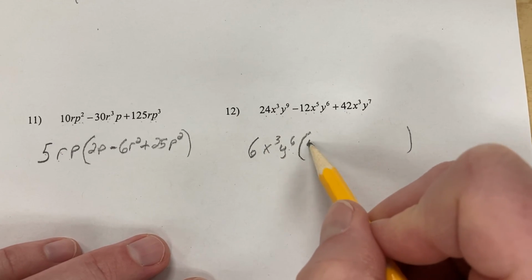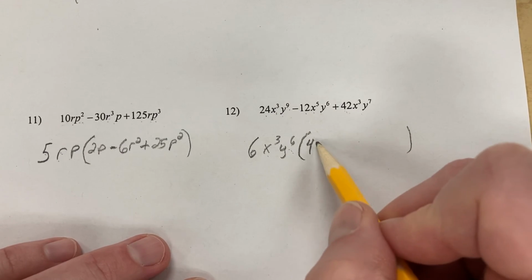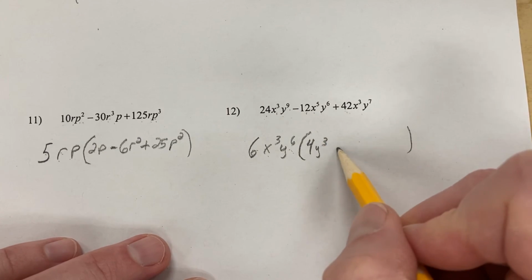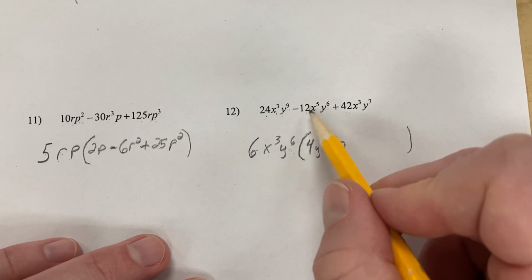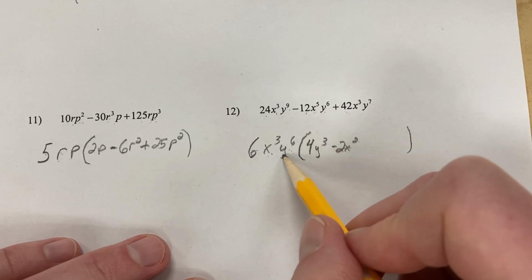24 divided by 6 is 4. We had 3 X's, we pulled them out. We had 9 Y's, we pulled 6 out. There are 3 left over. Negative 12 divided by 6 is negative 2. We had 5 X's, we pulled 3 out. There's 2 left over. Had 6 Y's, we pulled them all out.